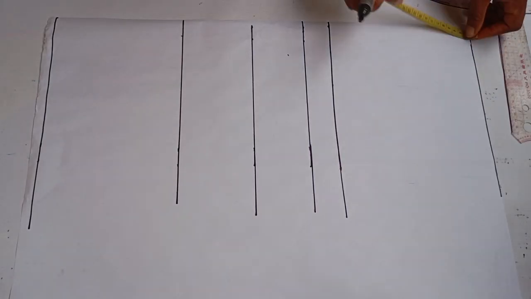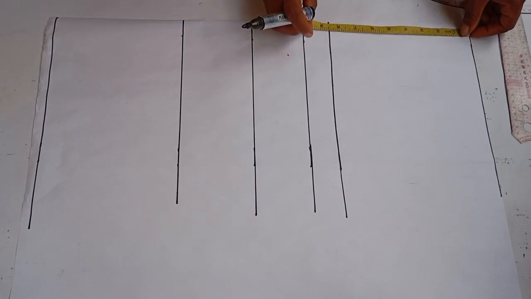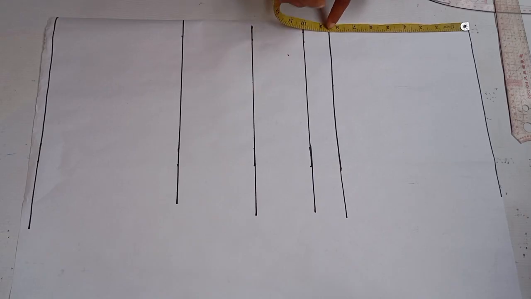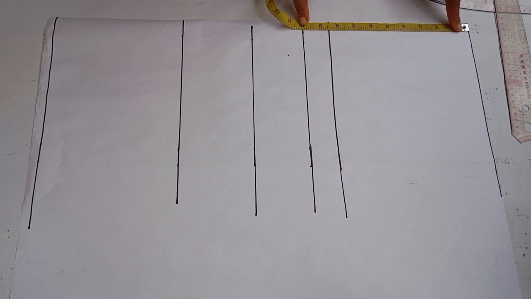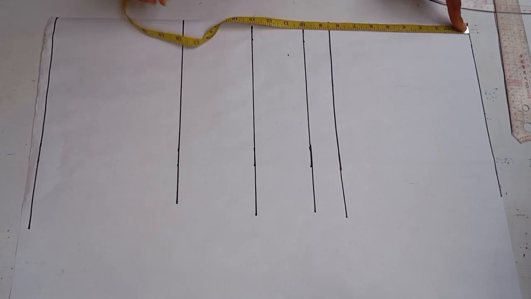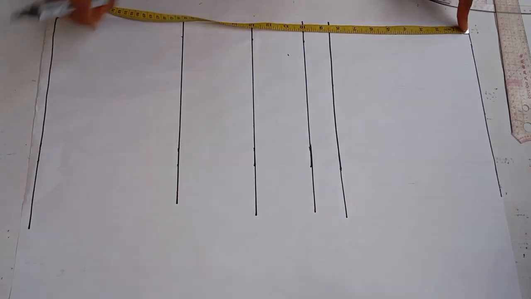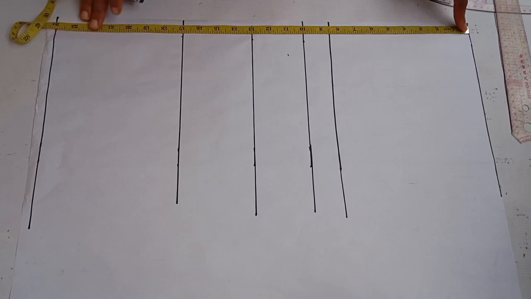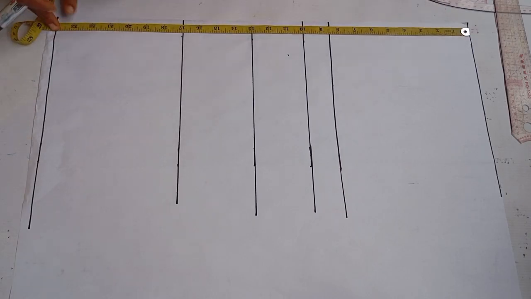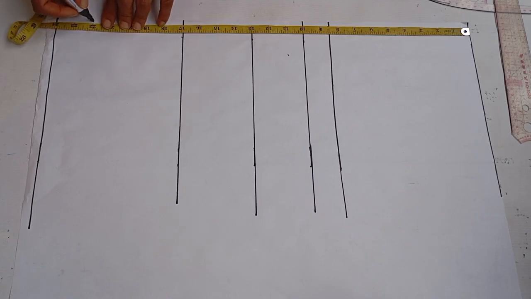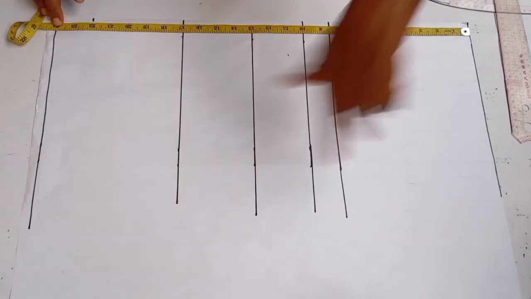Shoulder line, then I have from my shoulder to my chest line, then from my shoulder to my bust point, which is about 10 inches. Then I have my shoulder to my under bust, 13 inches. From my shoulder to my half length, 17 inches, and my shoulder to my hip, I have 24 inches. But this is not going to be the length of my top. The length of my top is going to be 22 inches, but to be on the safer side, I just want to mark 24 inches so I can get my hip curve down there.